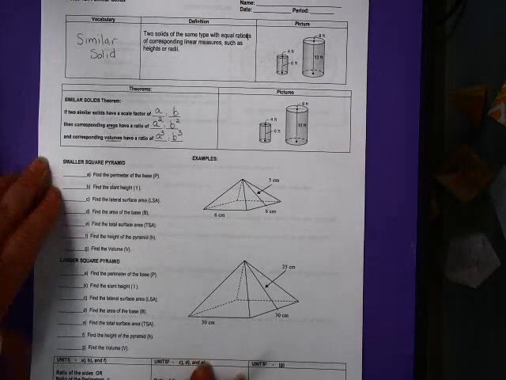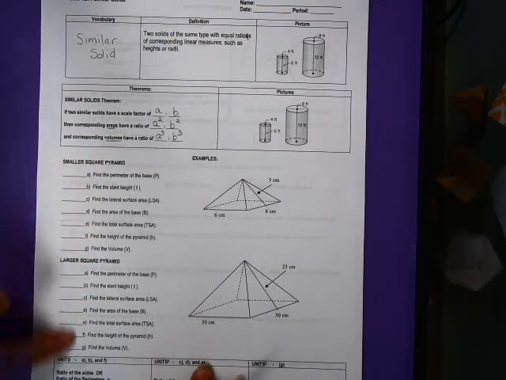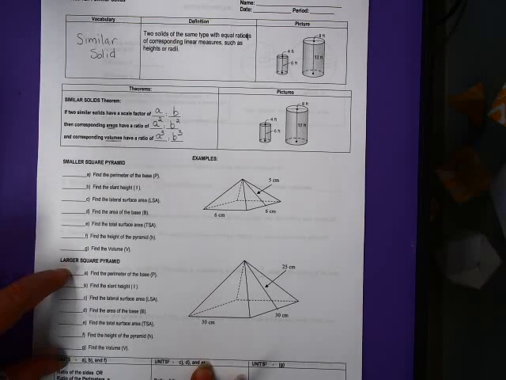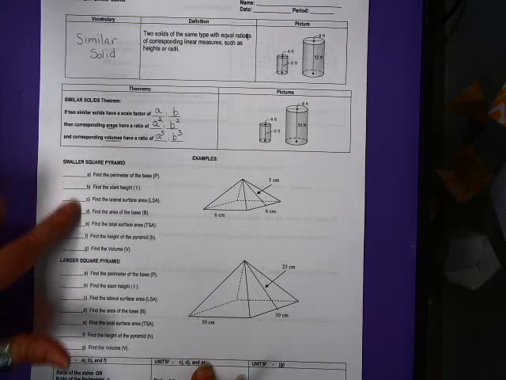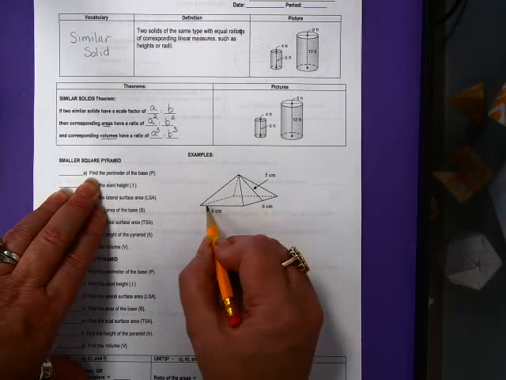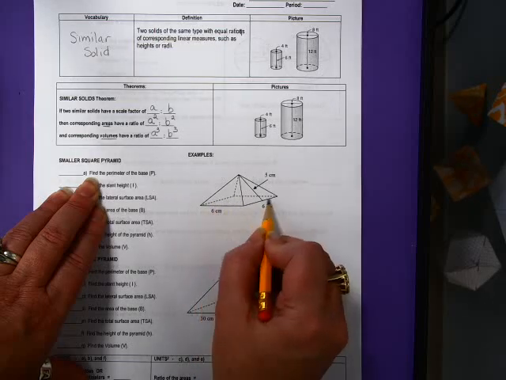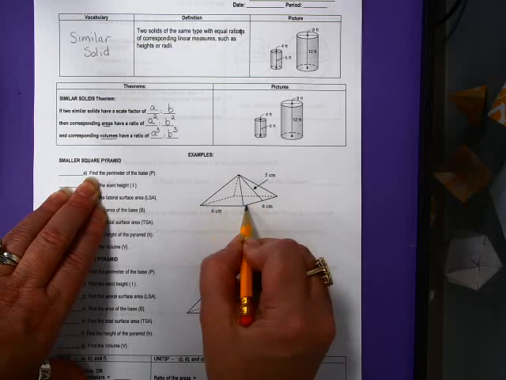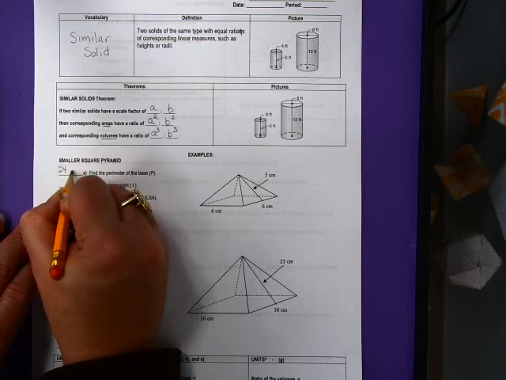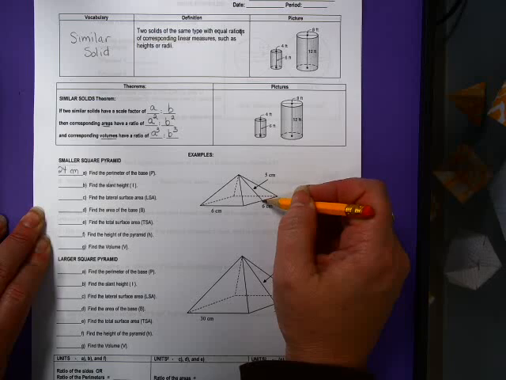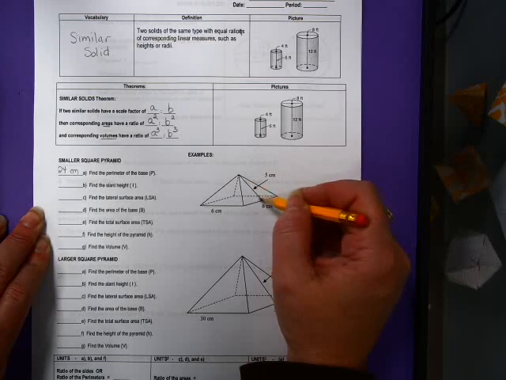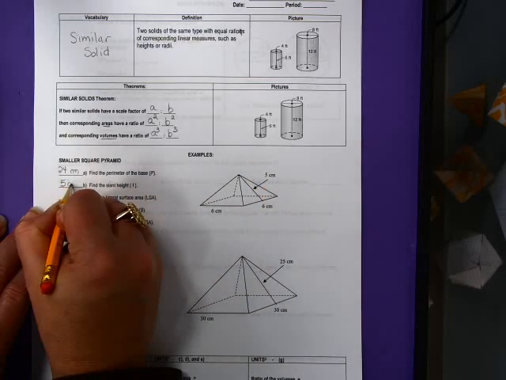Alright, so to help us understand that, we're going to go through this example here. We have a smaller pyramid and a larger pyramid, and we're going to find all of these details here for each one. And then we're going to compare them down here. Alright, so first we have the perimeter of the base. So I've got the side length, remember it's a square. So the side length is 6. 6 times 4, that's 24 centimeters. The slant height goes from the top over to the side here, so that's going to be 5 centimeters.